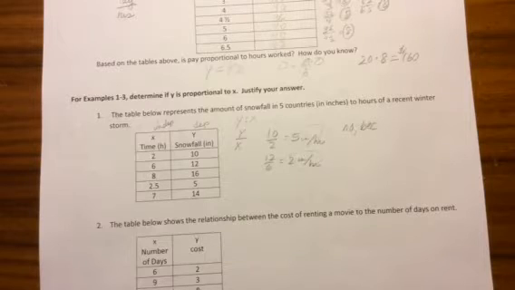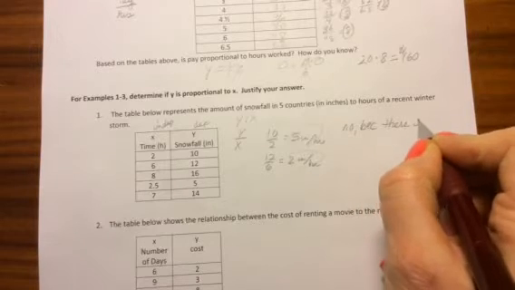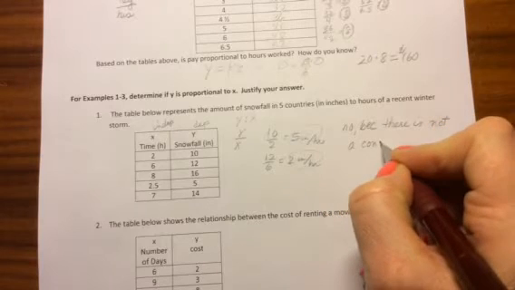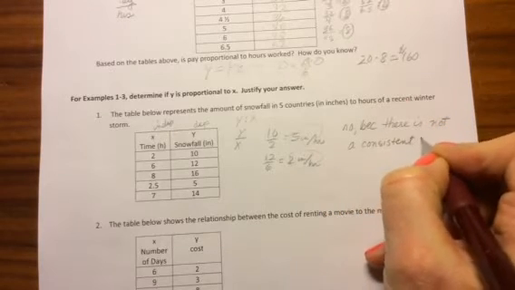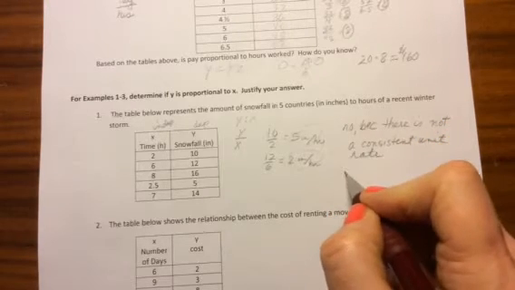And that would be because all the ratios don't have the same unit rate, or there's not one number such that each x multiplied by the number gives the corresponding measure of y. So there is not a consistent unit rate, or we can't take each one of these.